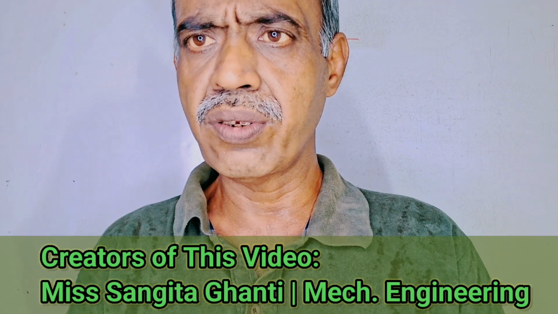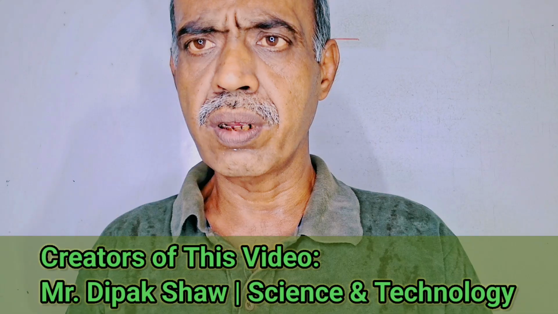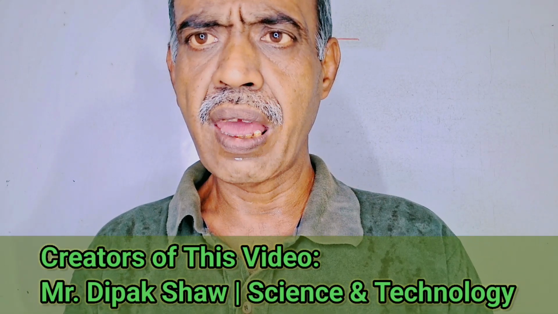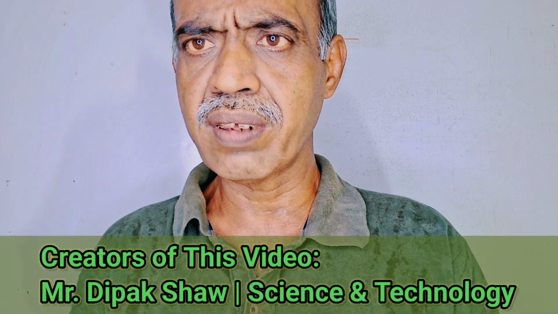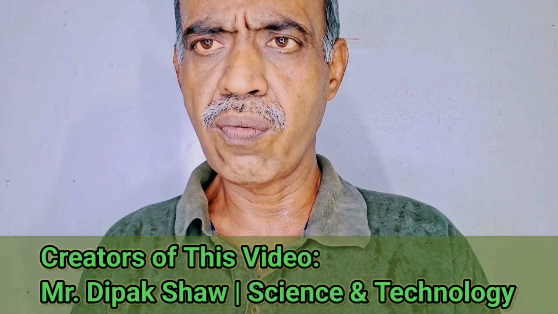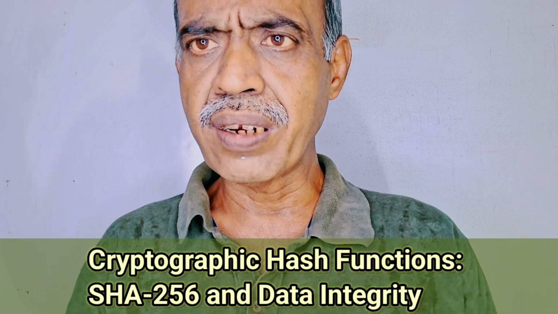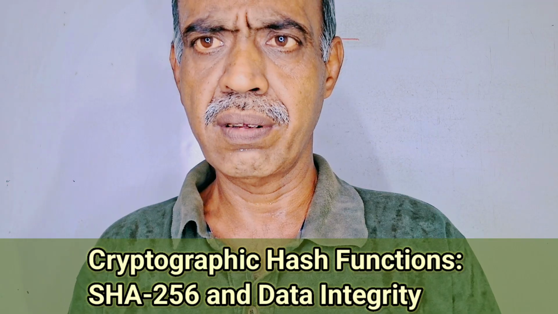Third, pre-image resistance. Given a hash, it is practically impossible to reverse engineer the original input. Fourth, avalanche effect. A tiny input change causes a completely different hash. Fifth, collision resistance. Two different inputs should almost never produce the same hash.